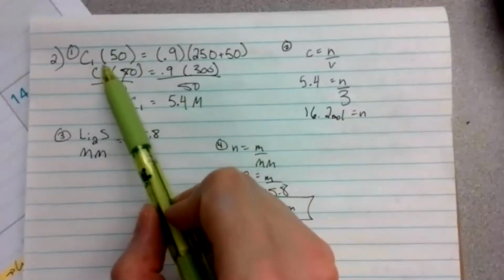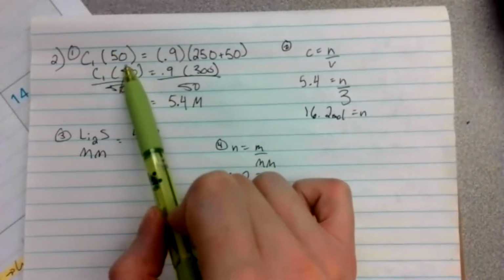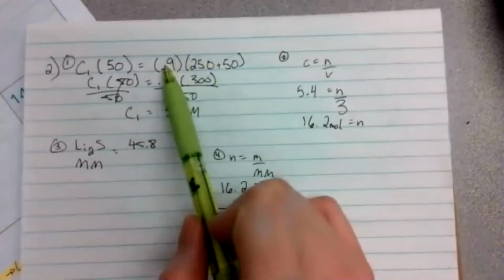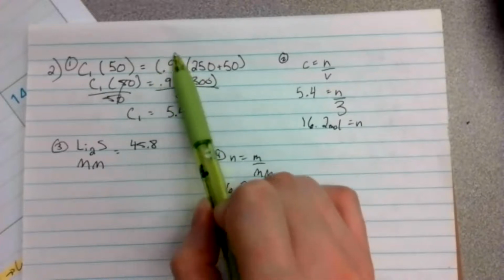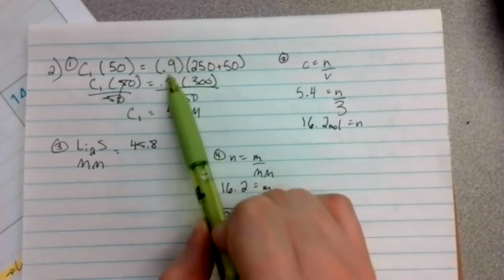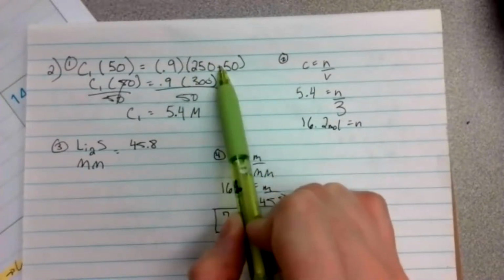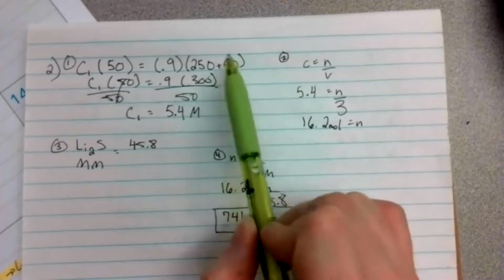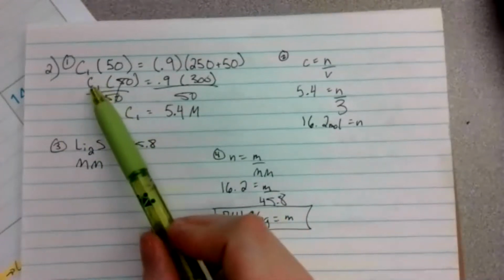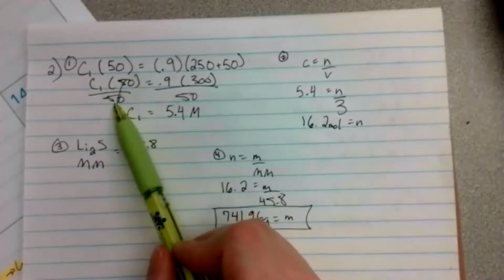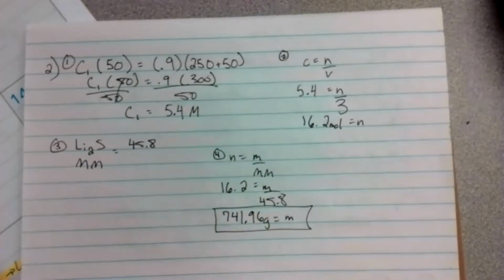So we're going to plug in our 50 milliliters of stock solution. We're also going to plug in our volume of desired solution. So this is the concentration of the solution that we made. This is the volume of the solution that we made when we added the 50 milliliters of stock to 250 milliliters of water. Then in order to isolate C1, we divide by 50 on both sides, and we get that our C1 is 5.4 molar.